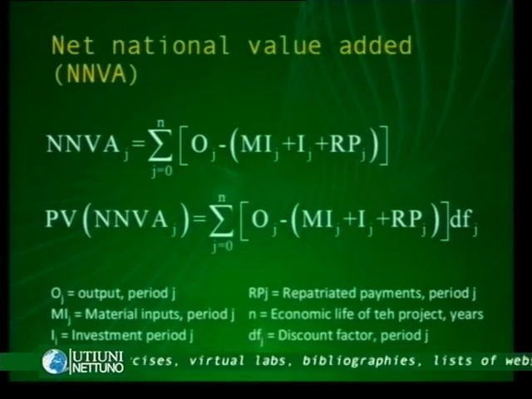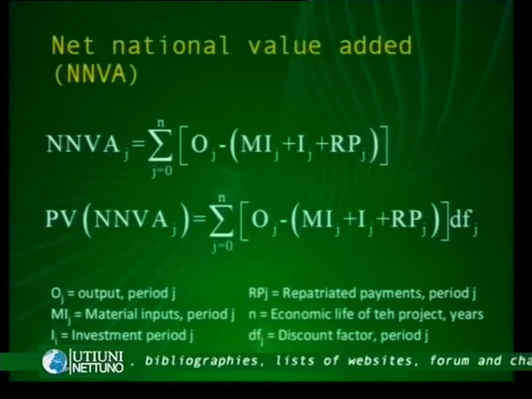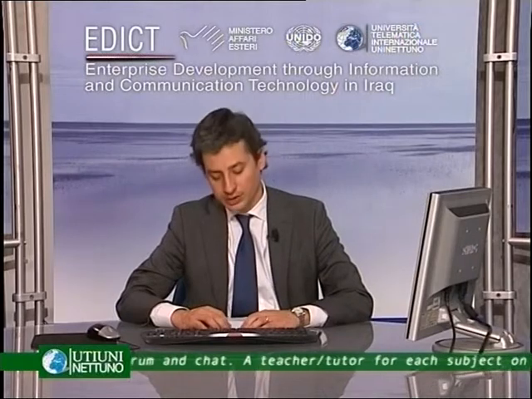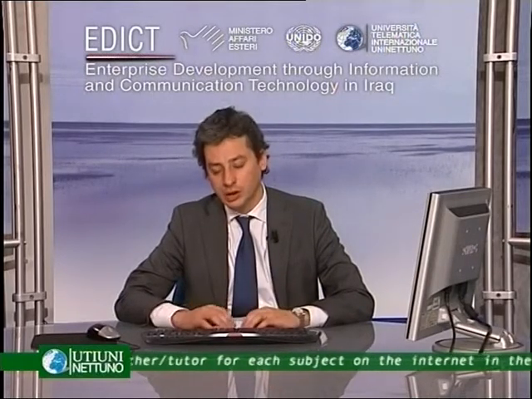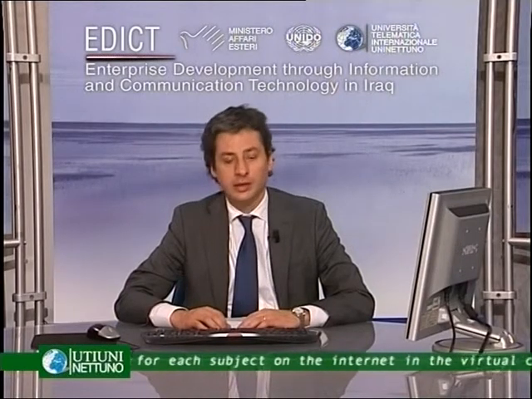The same type of consideration apply to the calculation of net national value added. We saw in the previous class that there is a very important difference between net domestic value added and net national value added, because net domestic value added reflected all the value added generated in the country, independently from the fact that part of this value added was repatriated in the home countries of the foreign subjects that participated into the projects.